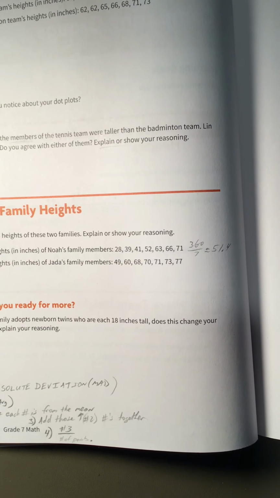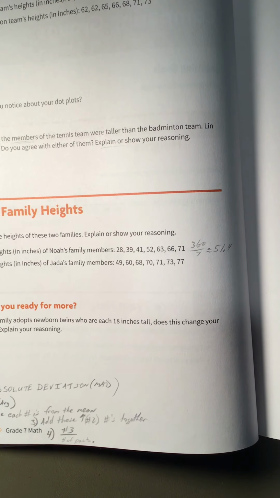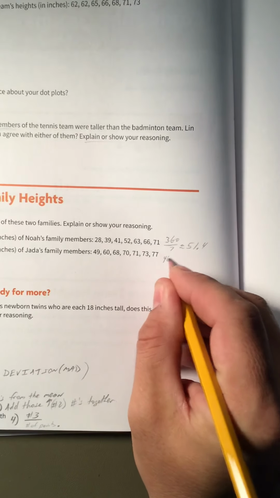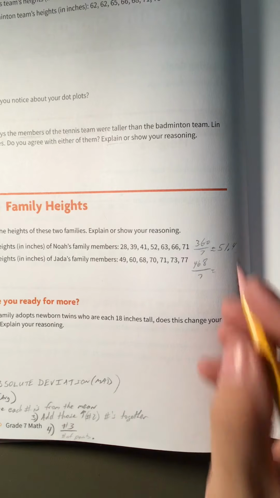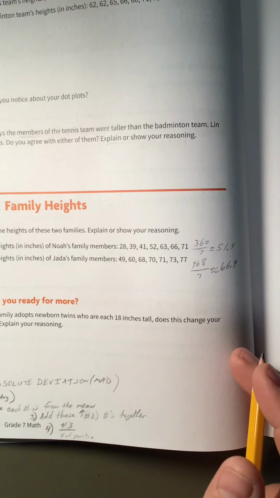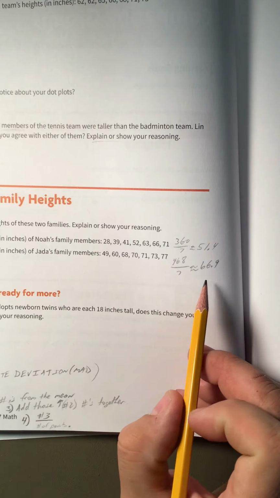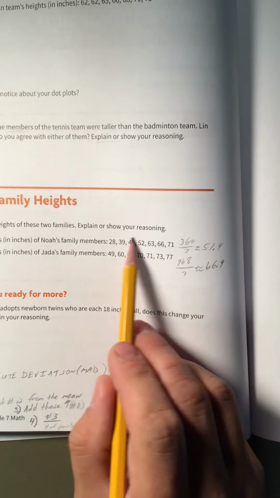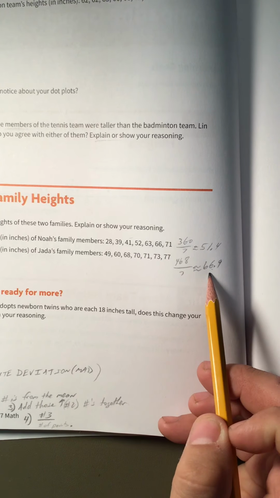Jada's family: 49, 60, 68, 70, 71, 73, 77. I got 468 divided by 7, and I got about 66.9. So on average, I would say Jada's family is taller. And again, explain or show my reasoning: I computed the mean, or the average, and it's about 15 inches taller.